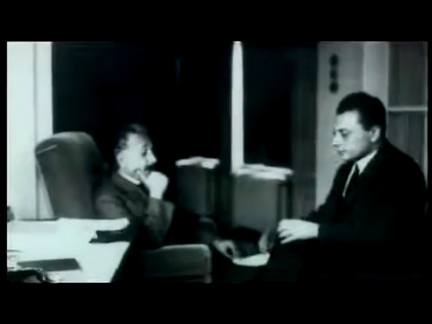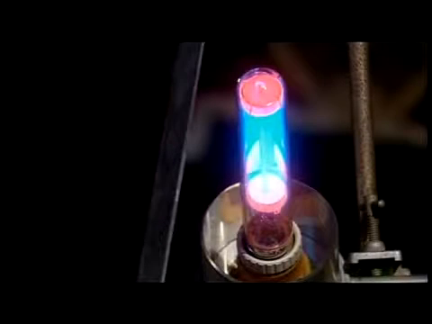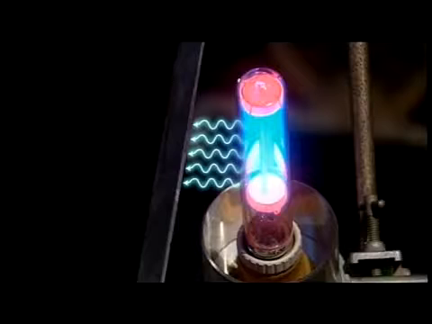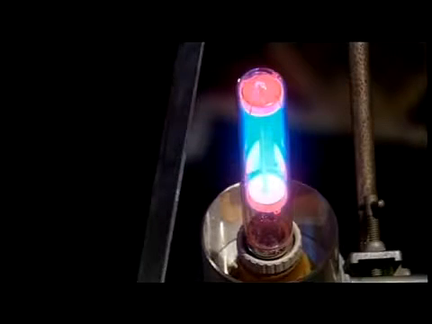Einstein's explanation of the photoelectric effect presented a new challenge to scientists. Up until this time, they had explained the properties of light in terms of waves. Suddenly, it seemed that light could also behave like particles.